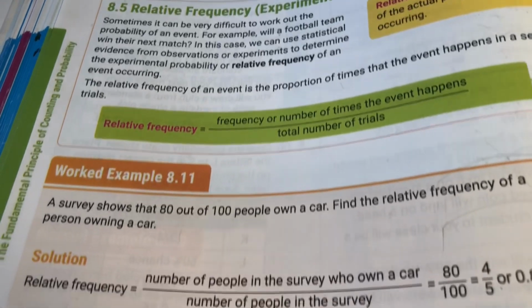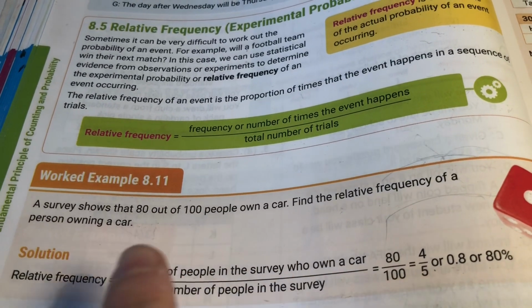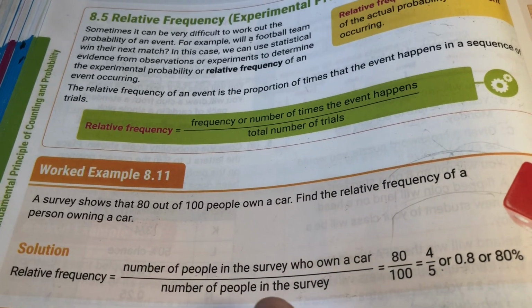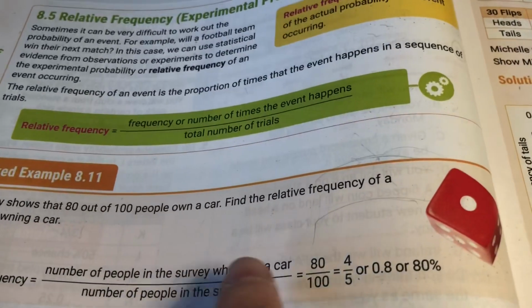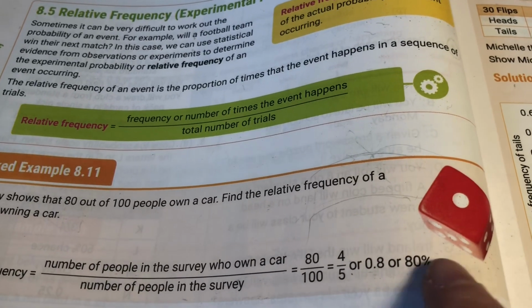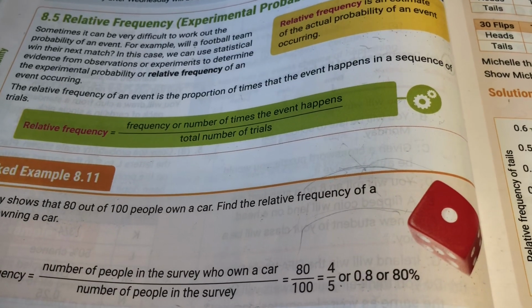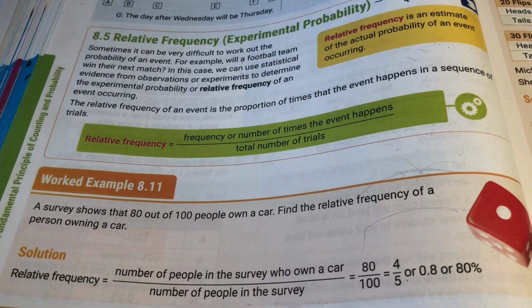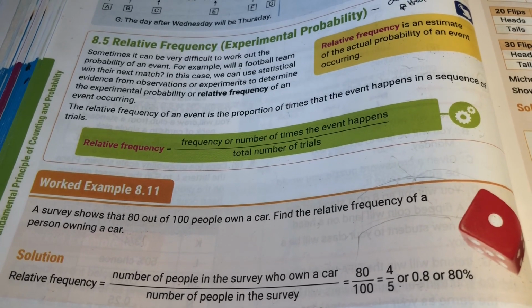So the relative frequency would be the number of people who owned a car, how many that we actually discovered or of what we're interested in, out of the total number of people that we asked in the survey, the total number of trials. So that's 80 out of the 100, which of course we would cancel down to 4/5. As a decimal, it could be written as 0.8 or as a percentage, 80%. So we can say that the estimated probability that the next person we speak to has a car is 80%.